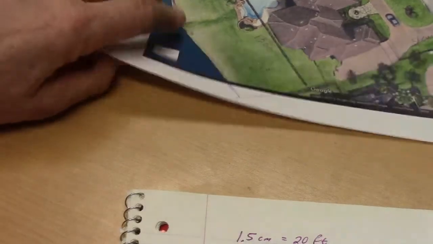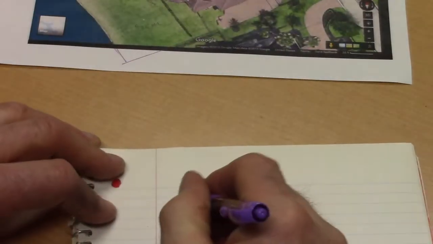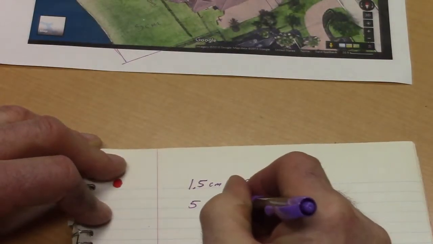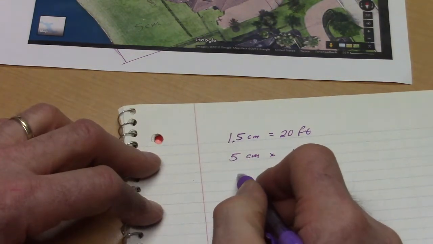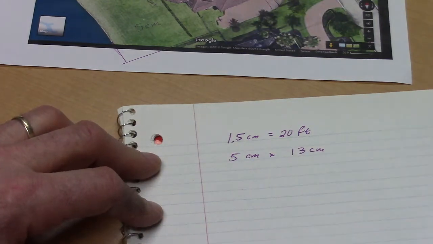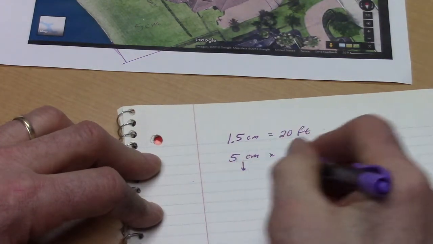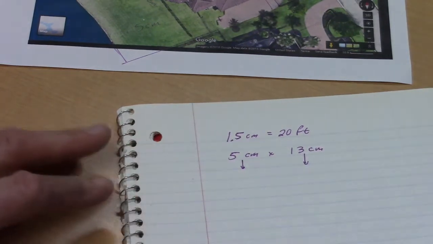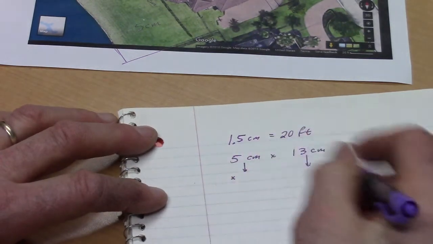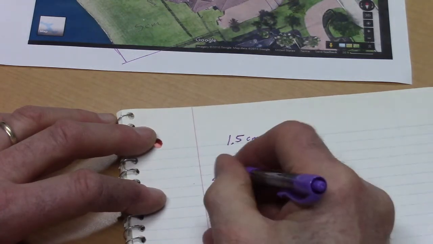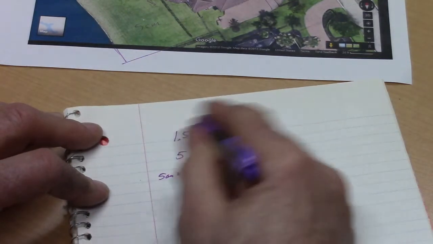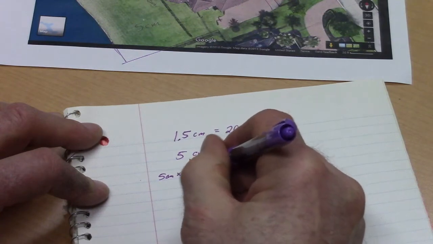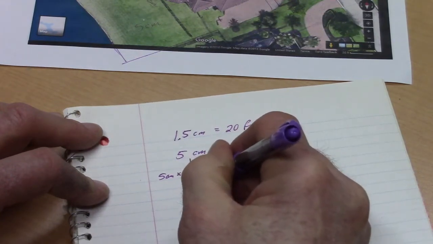Okay, so I've got a big rectangle here that's 5 centimeters by 13 centimeters, but it's obviously a lot bigger than that. So I want to take my 5 centimeters and change that to feet, and take 13 centimeters and change it to feet. So I'm going to have to do a conversion for this and a conversion for that. I'm going to take that 5 centimeters and multiply it by this conversion factor: 20 feet is equivalent to 1.5 centimeters.